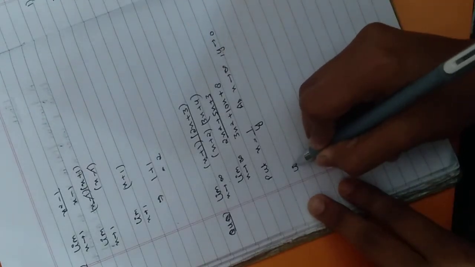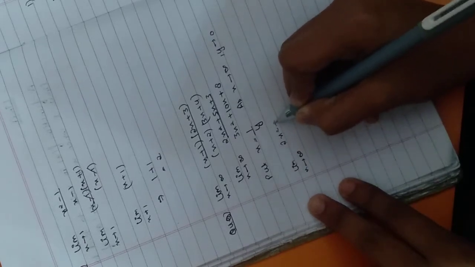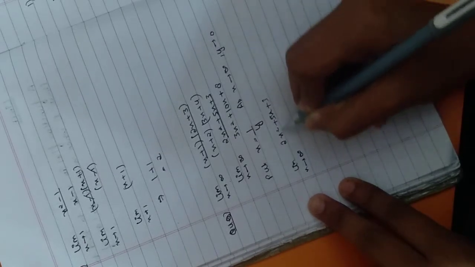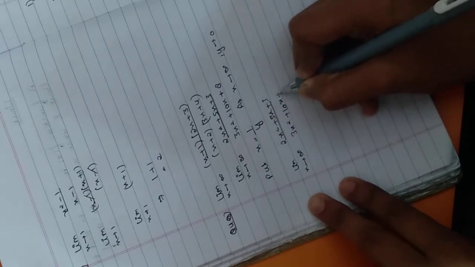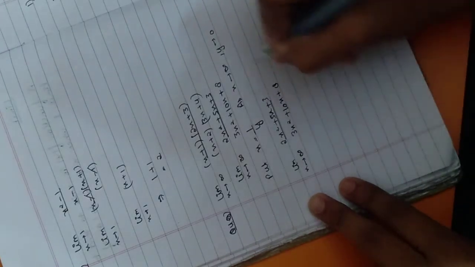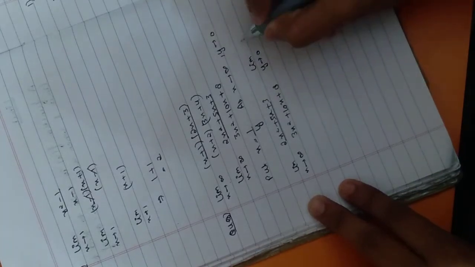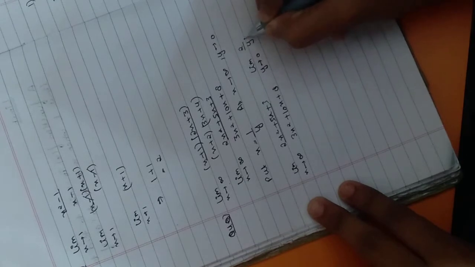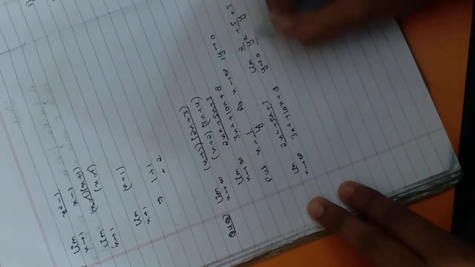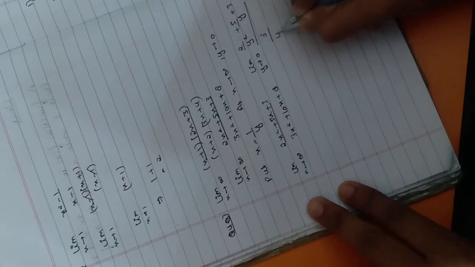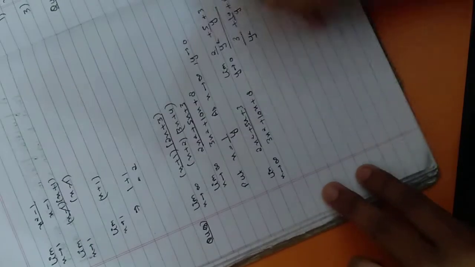Limit x tends to infinity 2x square plus 5x plus 3 upon 3x square plus 10x plus 8. Now y is tending towards 0: 2 by y square plus 5 by y plus 3 upon 3 by y square plus 10 upon y plus 8.